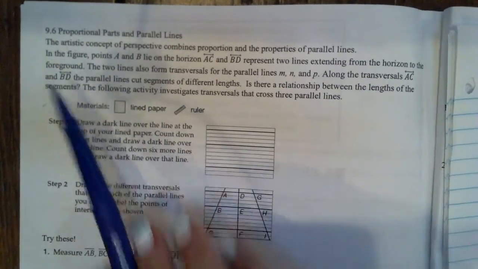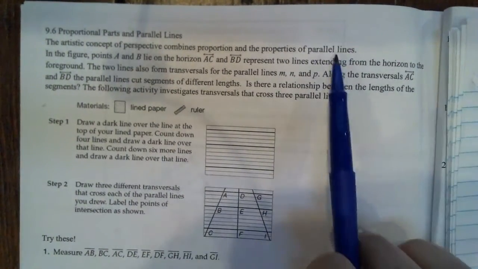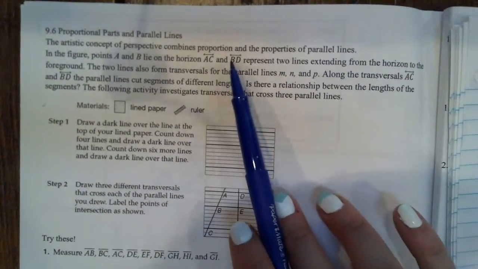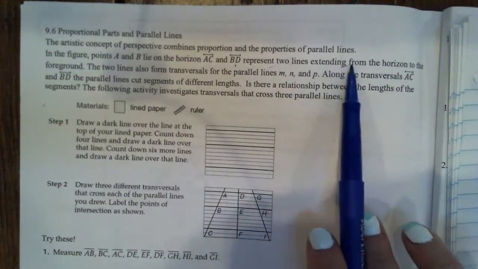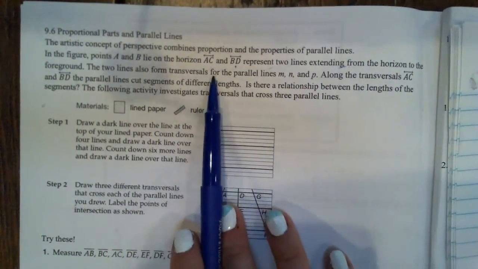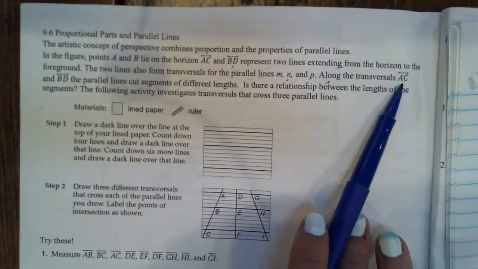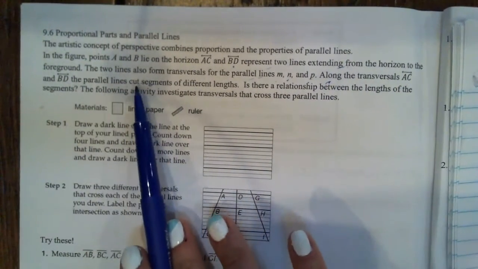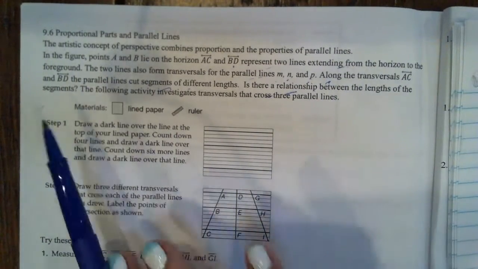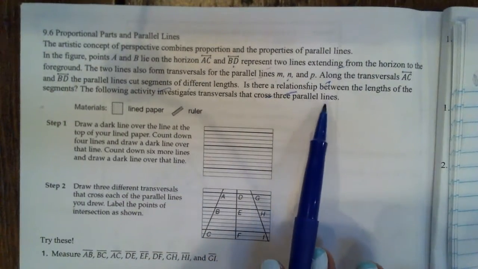Proportional parts and parallel lines. The artistic concept of perspective combines proportion and the properties of parallel lines. In the figure, points A and B lie on the horizon. AC and BD represent two lines extending from the horizon to the foreground. The two lines also form transversals for the parallel lines M, N, and P. Along the transversals AC and BD, the parallel lines cut segments of different lengths. Is there a relationship between the lengths of the segments? The following activity investigates transversals that cross three parallel lines.